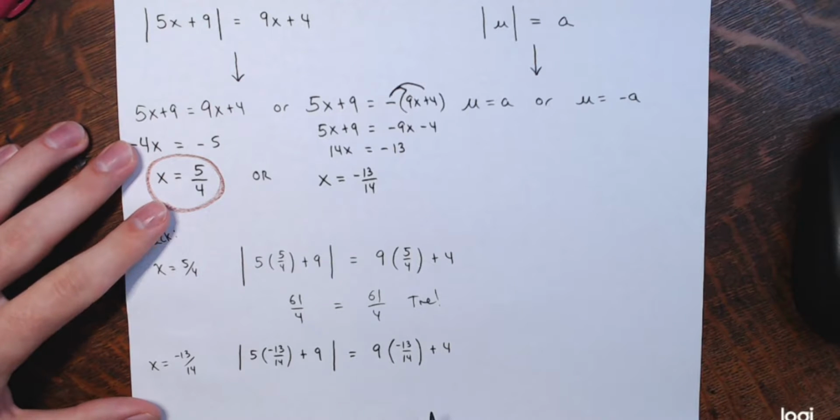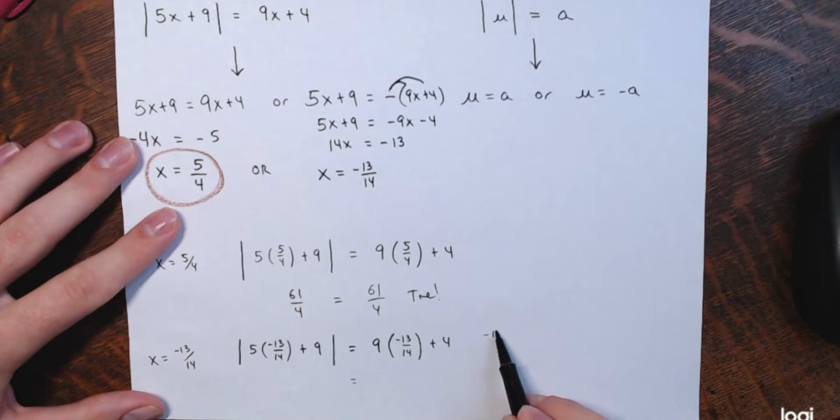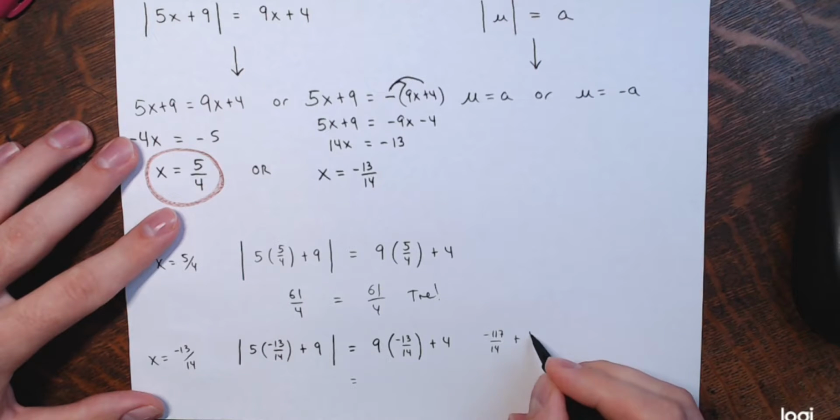All right. Let me just do that right side right now. Let me show you. 9 times negative 13/14. 9 times 13 is 117. All right, 90 plus 27. So it's negative 117/14 plus, and then 4 times 14 is 56. 56/14, right? 56 over 14 is 4.